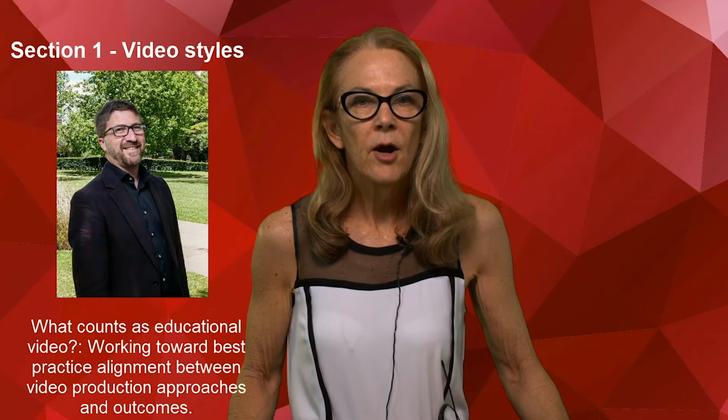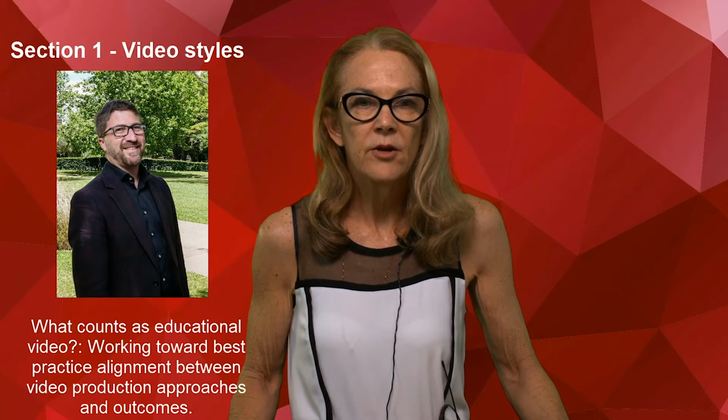In 2014, Greg Winslet, in a large-scale literature review, categorised and described the kinds of videos currently used in higher education and for what purpose or outcome. Three video styles identified by Winslet are presenting to camera, fly on the wall, and mashup, all of which may be used in a flipped learning context.